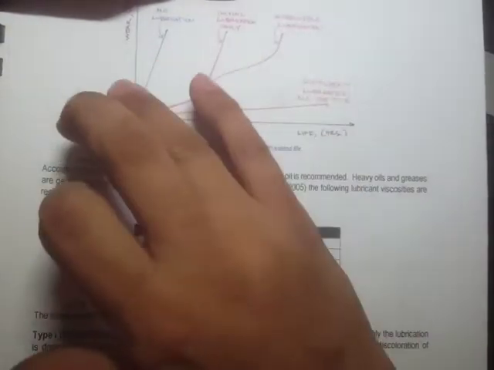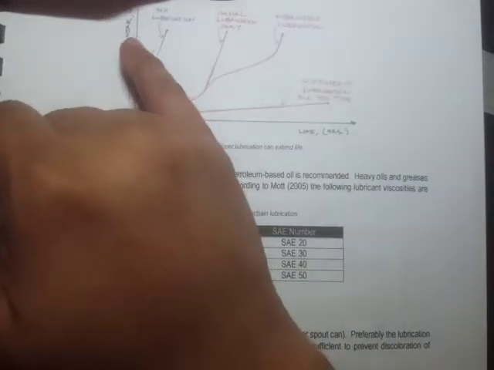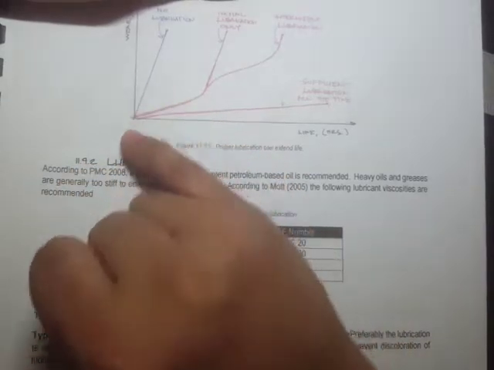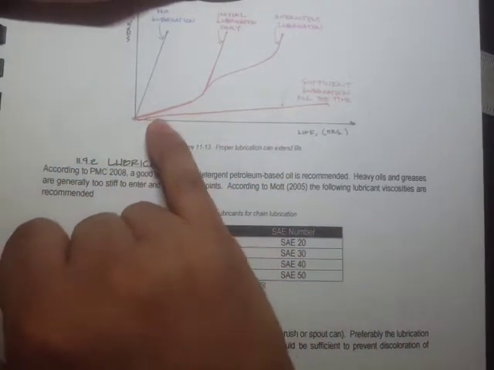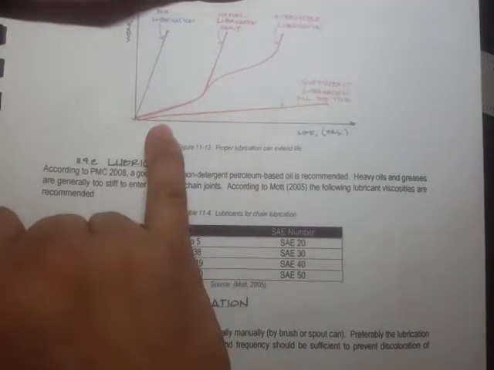Okay, this one is taken from the manufacturer's catalogs. It's just superimposed with these labels. The point right here is, if we don't provide lubrication, then we'll have a chain drive that has this lower life, life in hours.